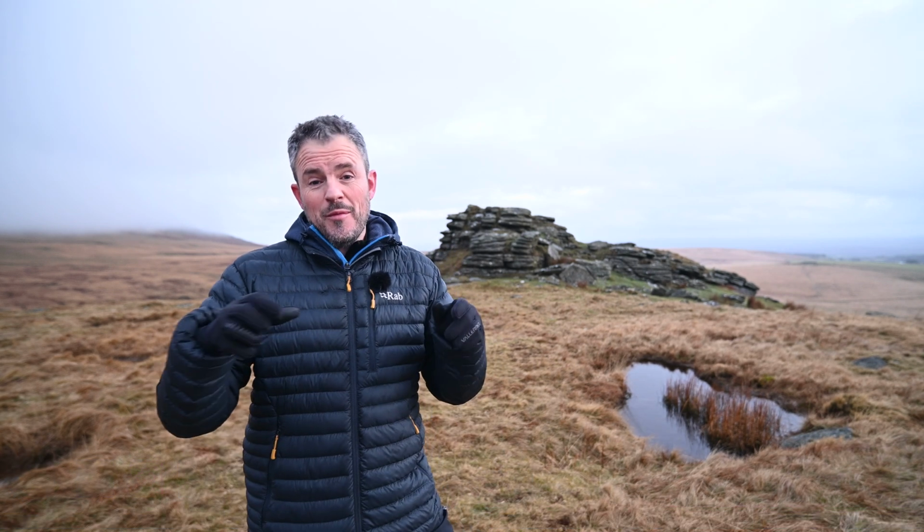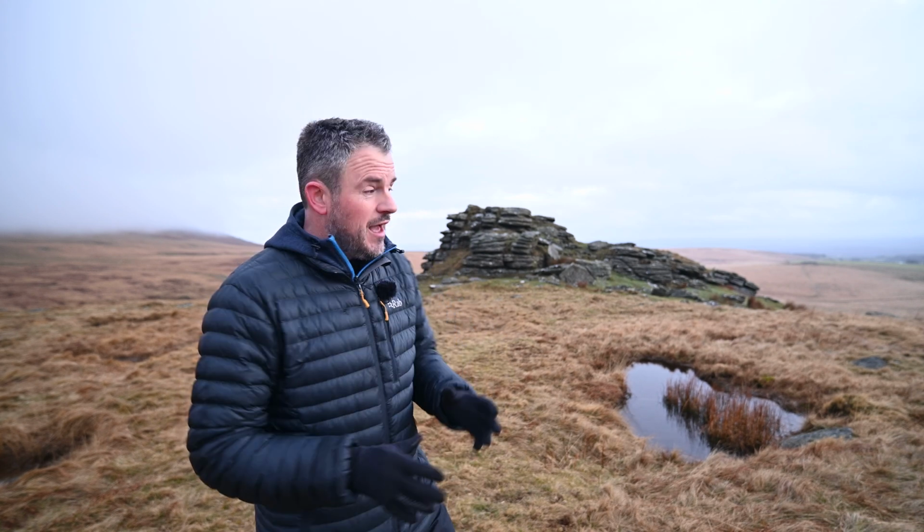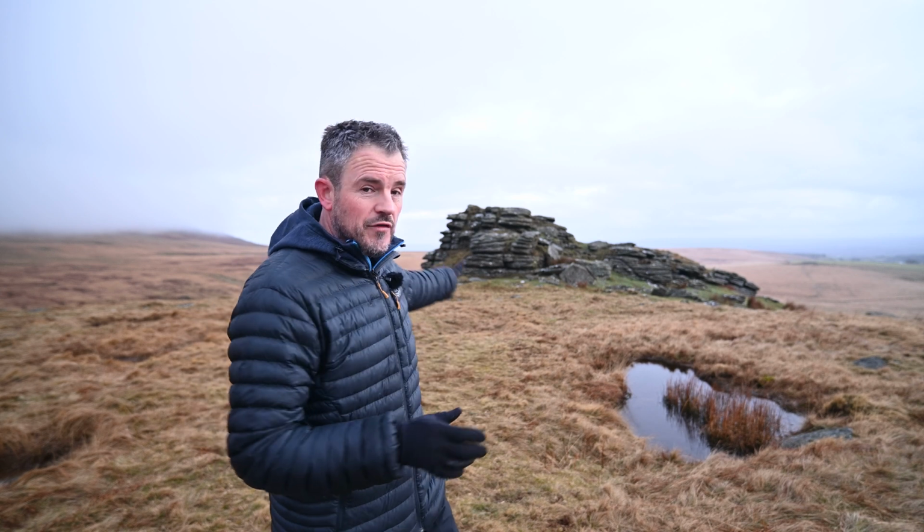I set my alarm this morning for 4:45. Now, no one sets their alarm for 4:45 in the morning, especially on a Sunday, unless there's a very good reason to do so. And the reason is so I can get up onto Dartmoor really early and capture my landscape photographs. This morning, those photographs are going to be of East Mill Tor.